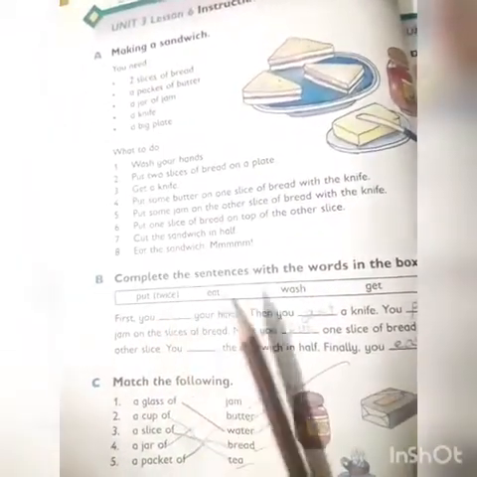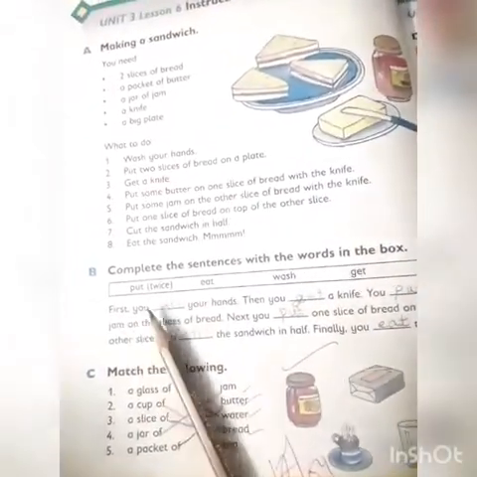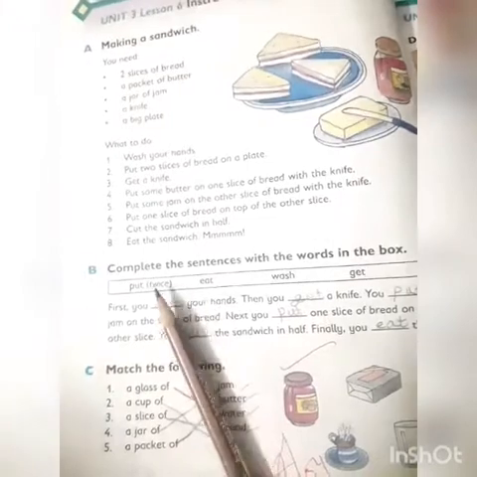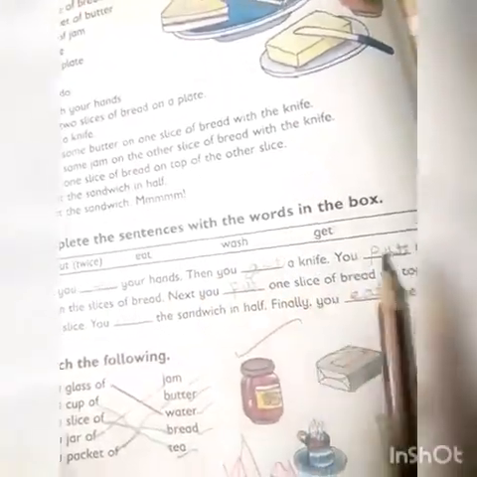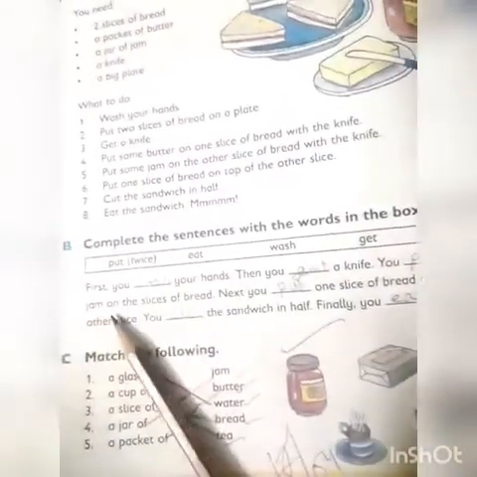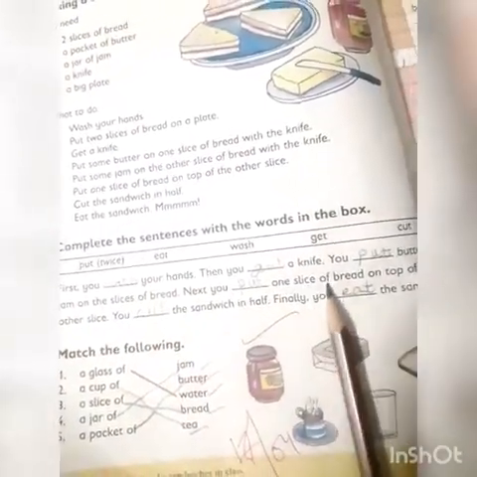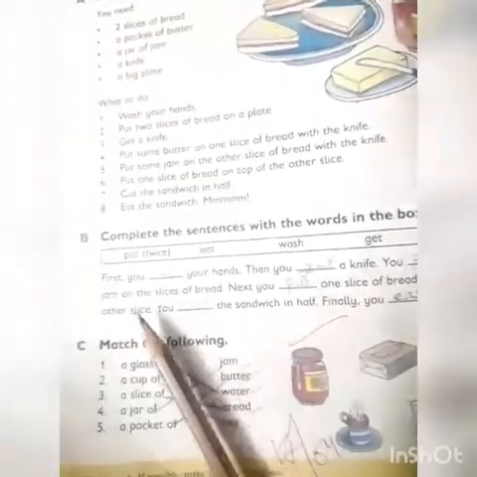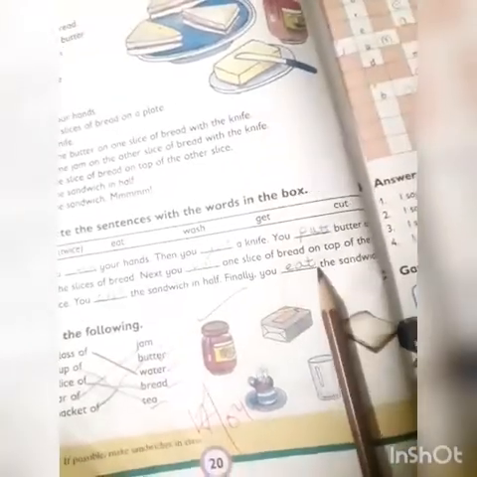Okay, complete the sentences with the words in the box. Put, twice, eat, wash, get, and cut. First you wash your hands. Then you get a knife. You put butter and jam on the slice of bread. Next you put 1 slice of bread on the top of the other slice. You cut the sandwich in half. Finally you eat the sandwich.